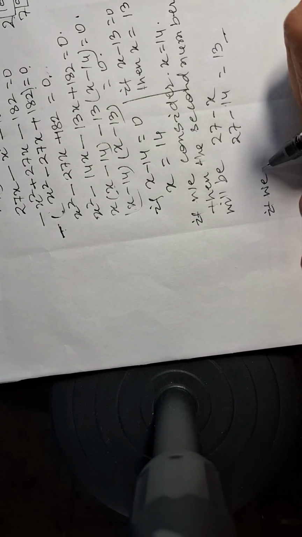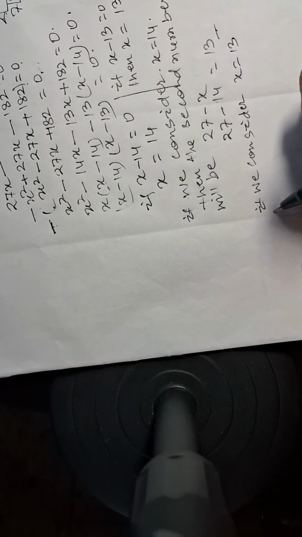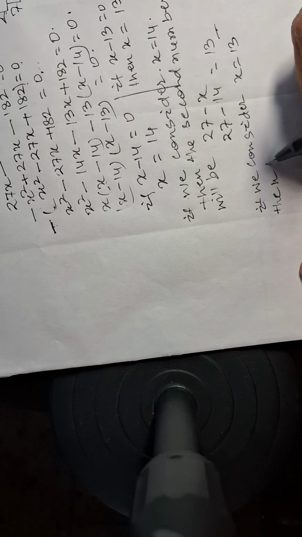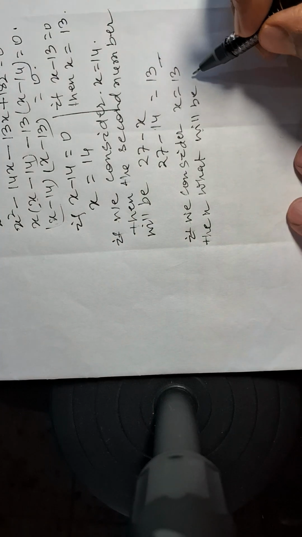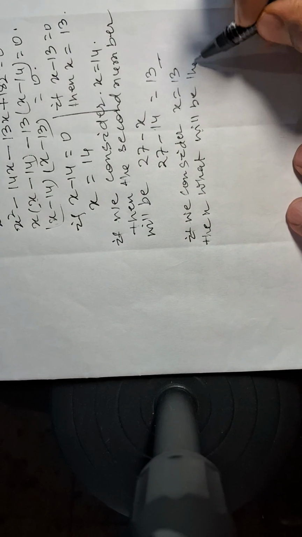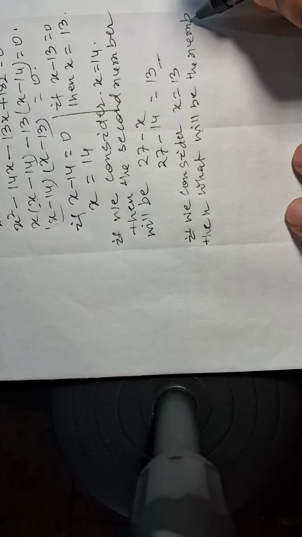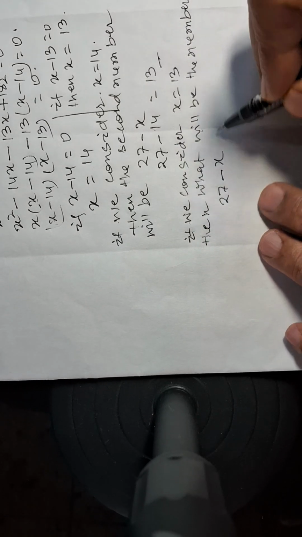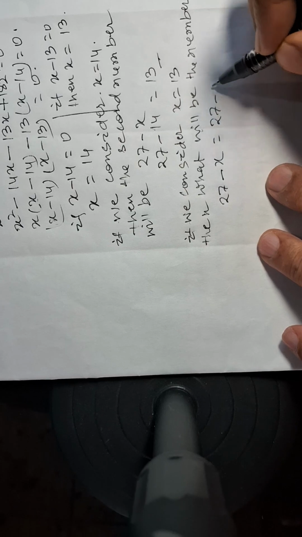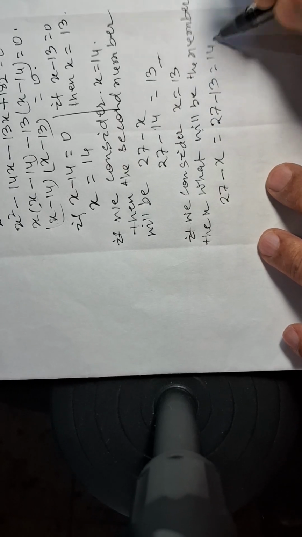And if we consider x is equal to 13, then what will be the number? 27 minus x is equal to 27 minus 13, which is equal to 14.